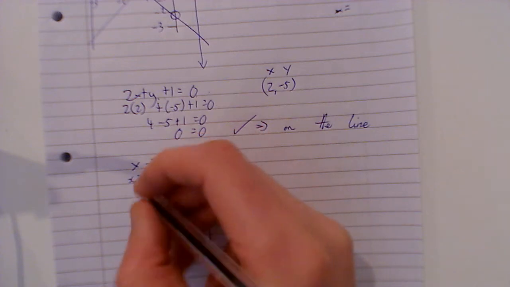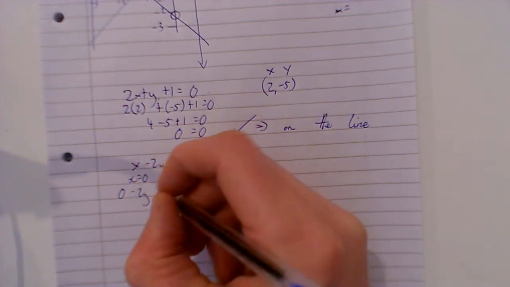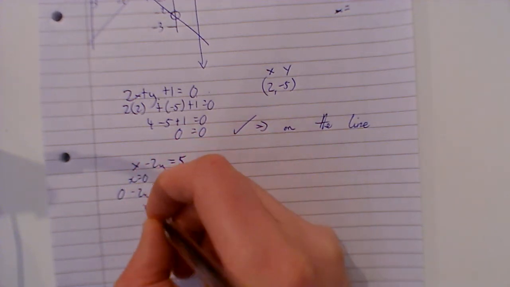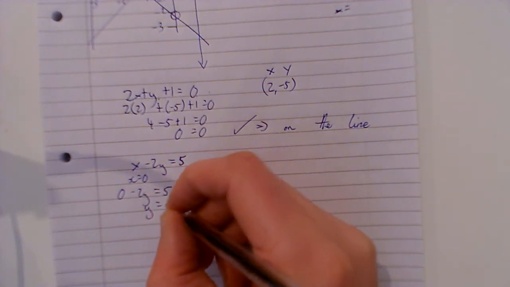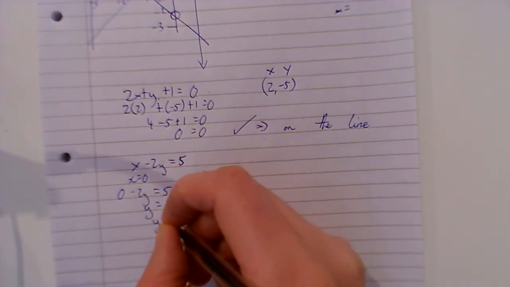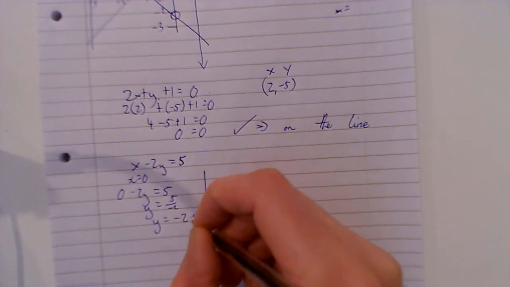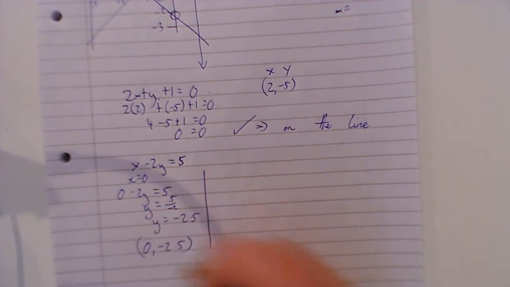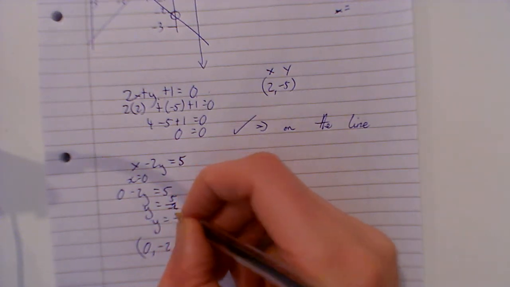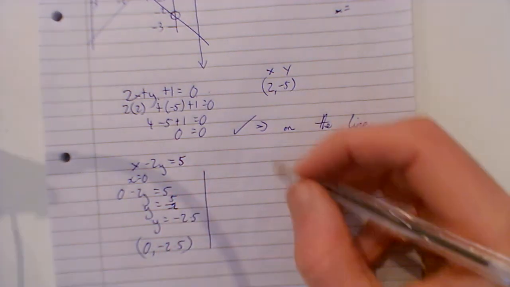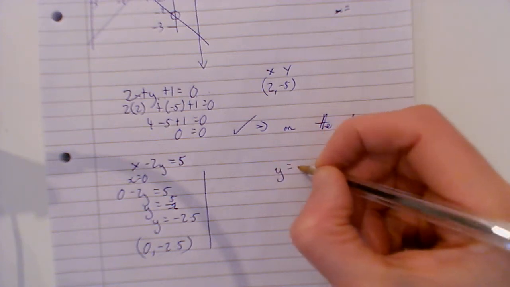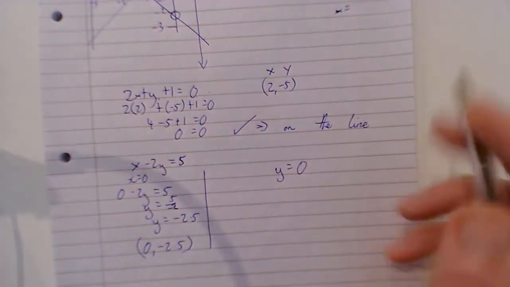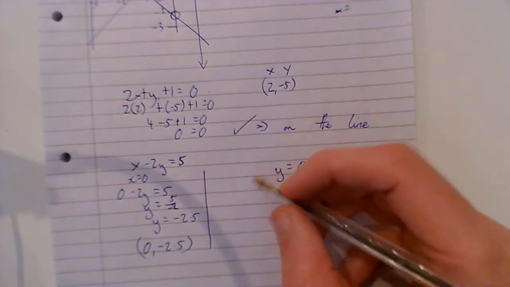So x equals to 0. 0 minus 2y equals to 5. Y equals to 5 over minus 2. Y equals to minus 2.5. Our point is (0, -2.5). Okay, that's a minus 2 on the bottom. Now, next, y equals to 0. And we're looking for that point.